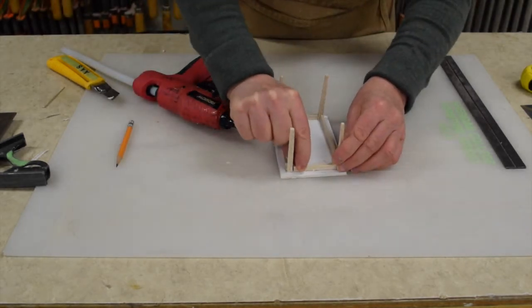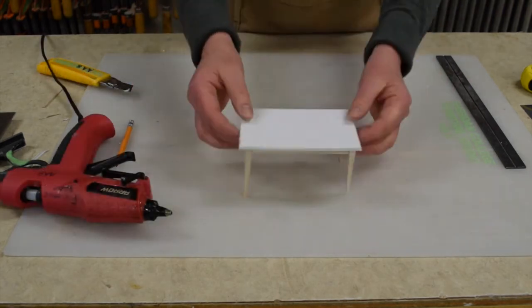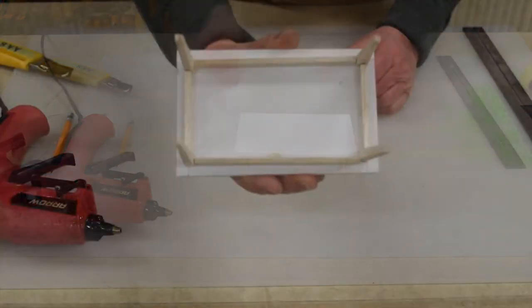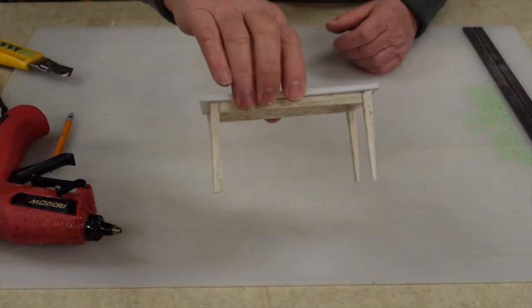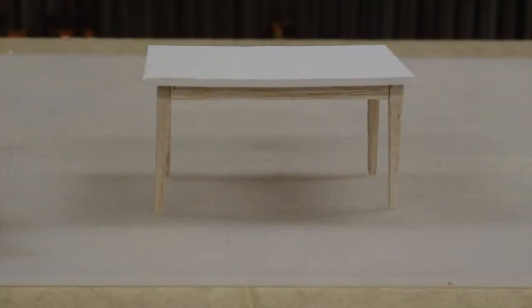And with the last part going in, the scale model is complete. I can make small adjustments to the legs if they're a little bit crooked. And with the exception of the top, which is slightly thicker than it should be, this sketch model is proportionally correct.